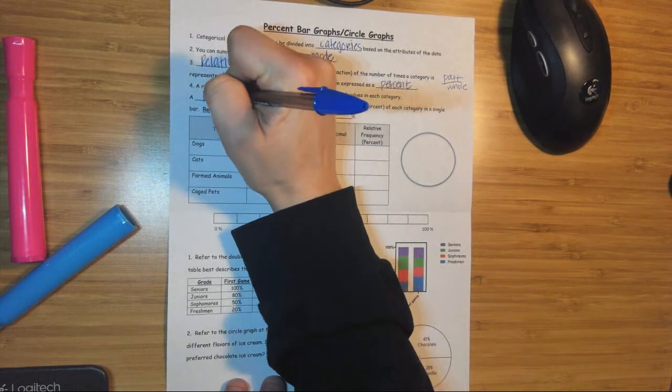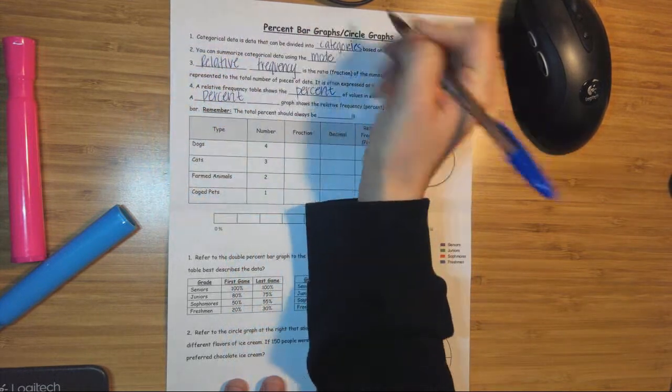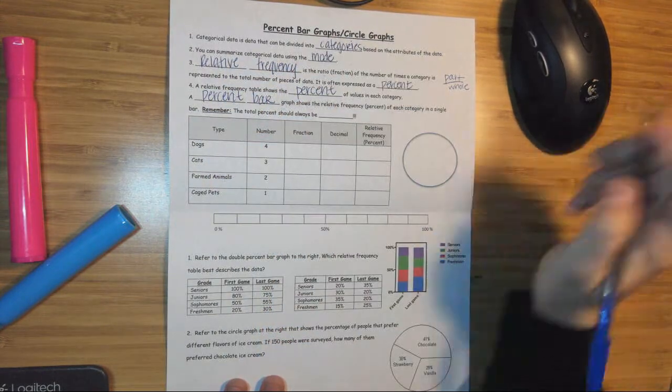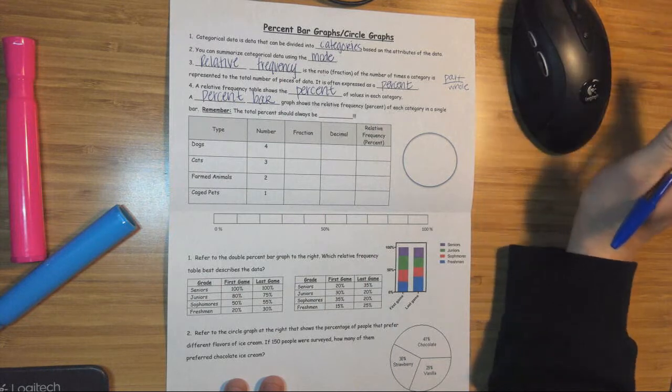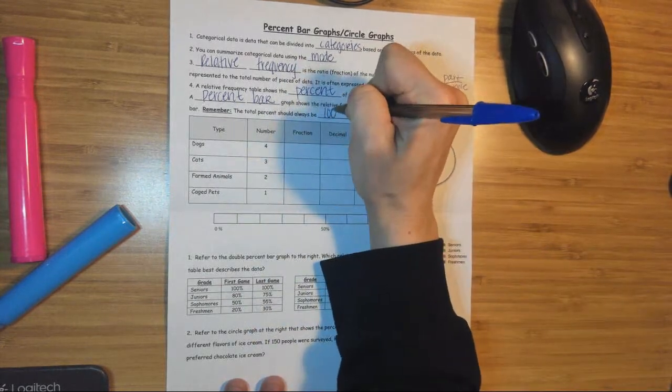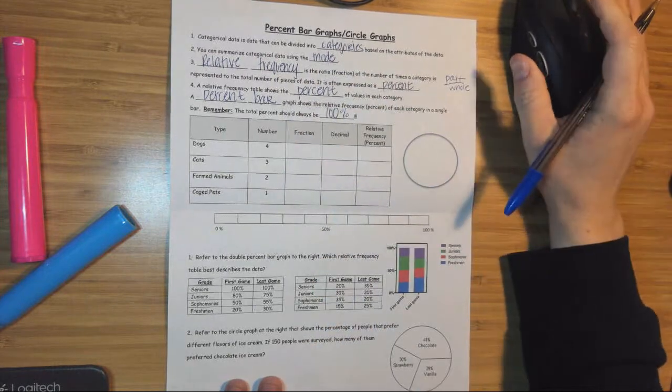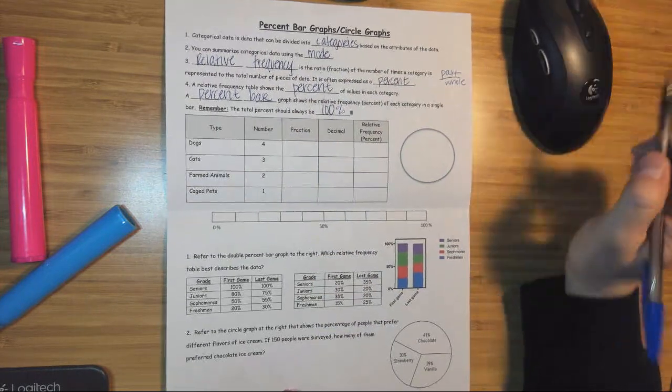A percent bar graph shows the relative frequency or percents of each category in a single bar. Remember, the total percent should always be 100. Always, always, always. So it should always add up to 100.